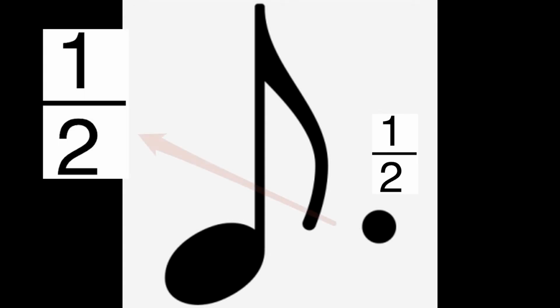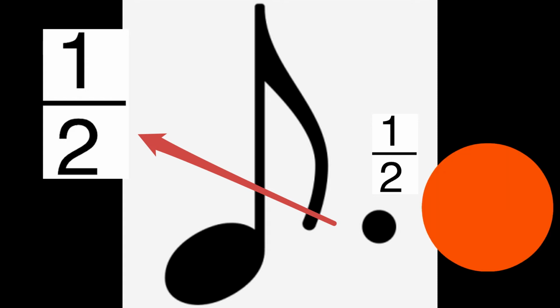Then over here we have an eighth note. This one gets a little tricky because an eighth note is equal to half a beat. So what would be half of a half? Again, here we have our pie. We split it in half, so now we have 2 halves. What if we split one of those halves in half? We could split it into 4, and only 1 is colored in, so we'd have 1 over 4.